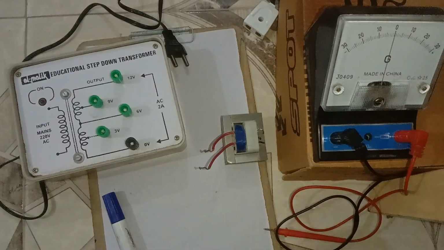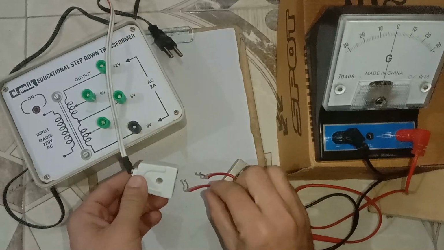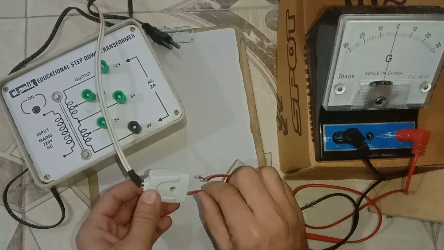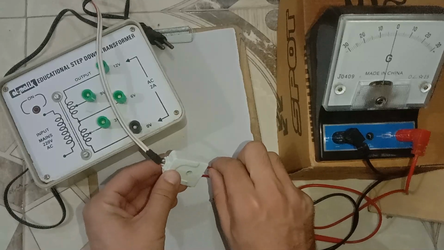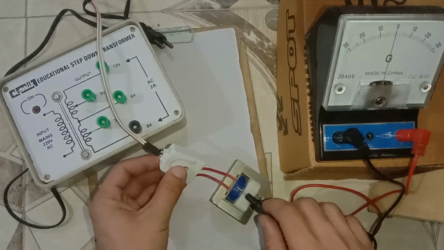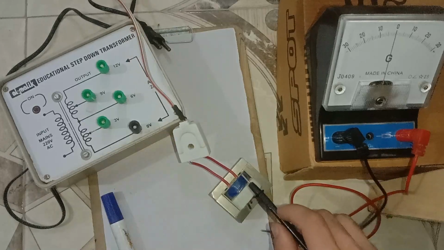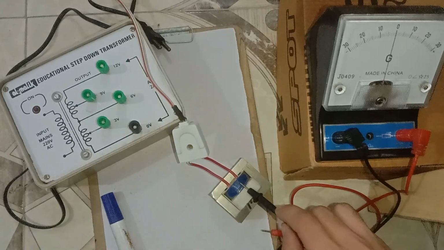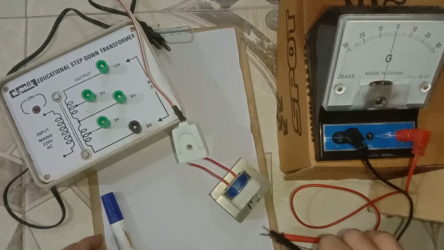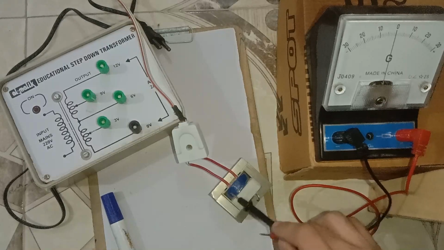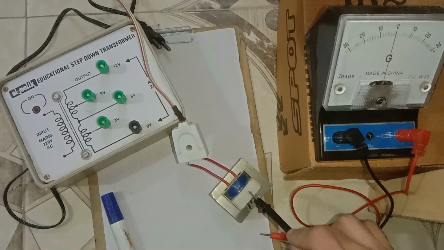So if we provide the AC supply to this primary coil, due to the change in the polarity of this AC current, a change in magnetic flux of this primary coil will occur. That change in magnetic flux of the primary coil will interact with this secondary coil as well.